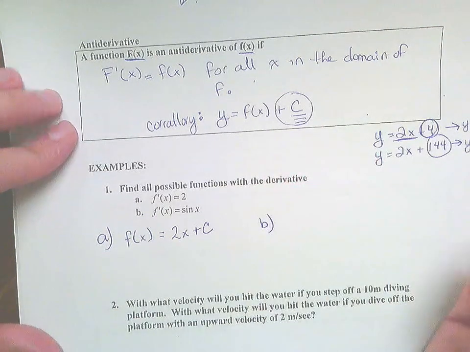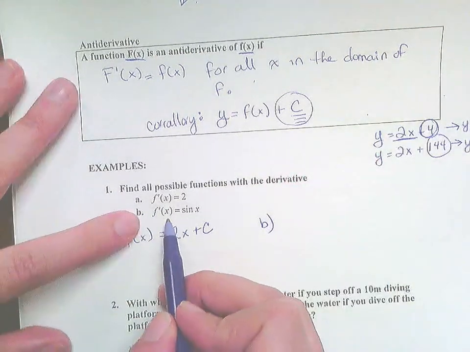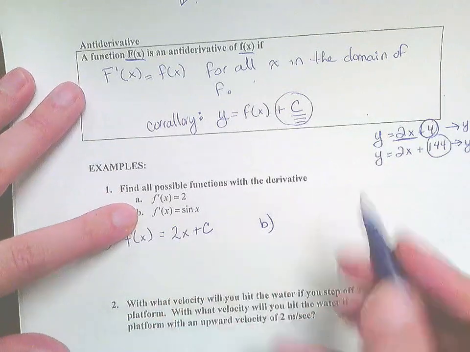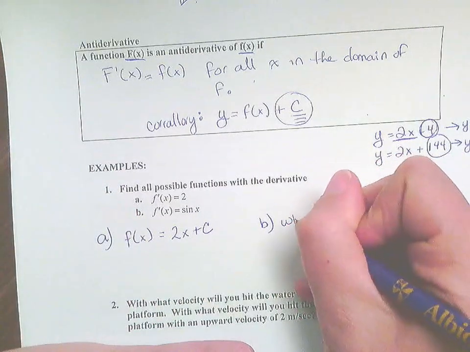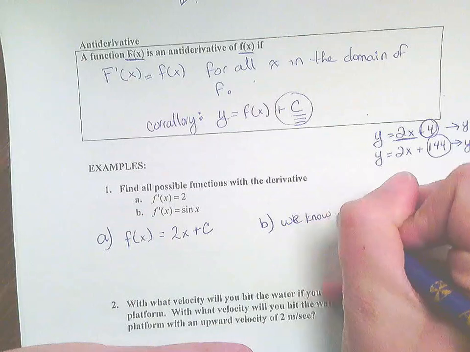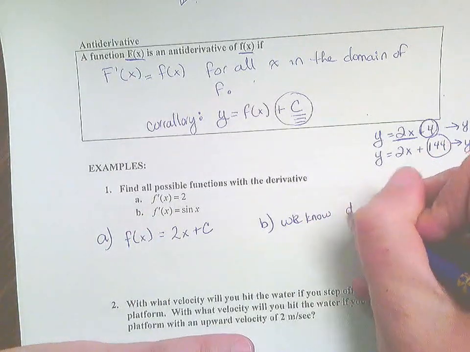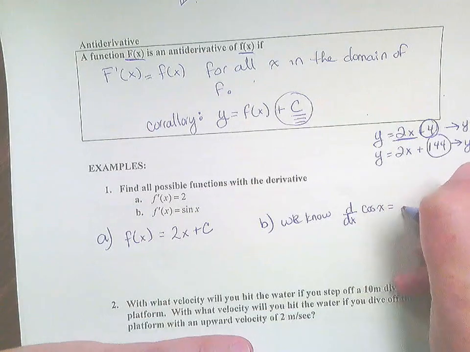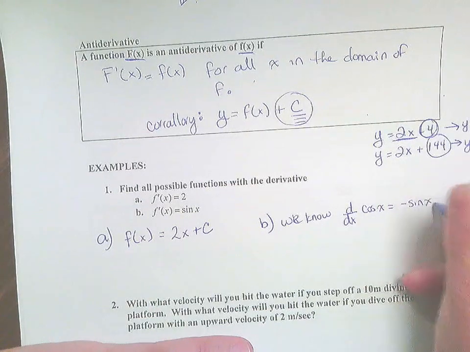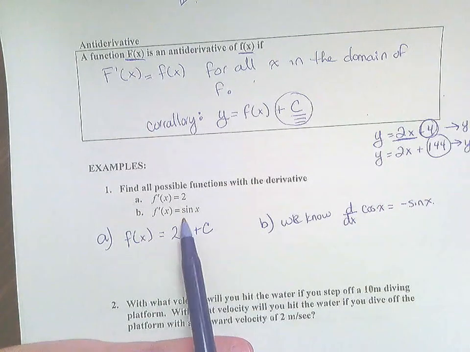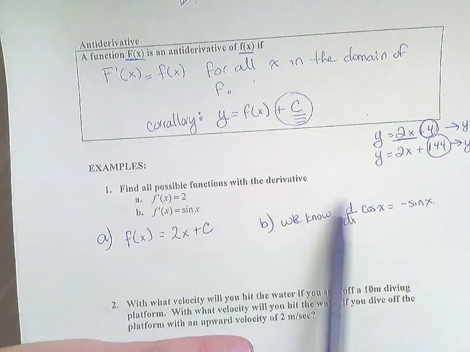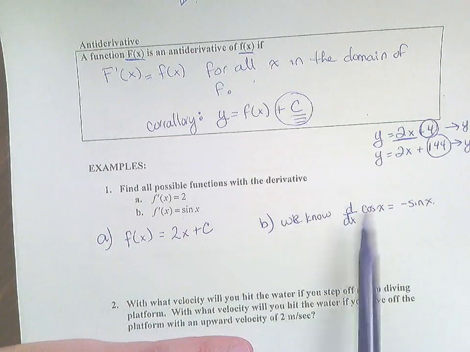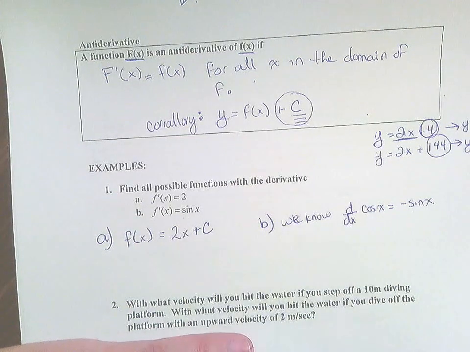Part B. What is the antiderivative of sine of x? So we know that the derivative of cosine of x is negative sine of x, right? But we ended up with a derivative of just sine. So that means the antiderivative is not going to be cosine, but it's going to be negative cosine.